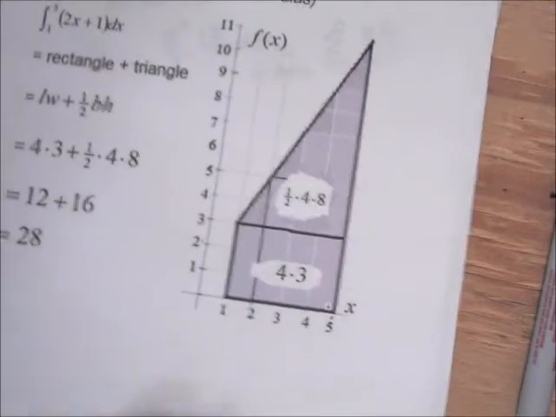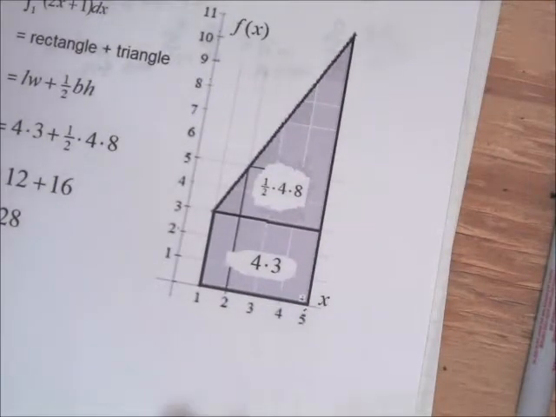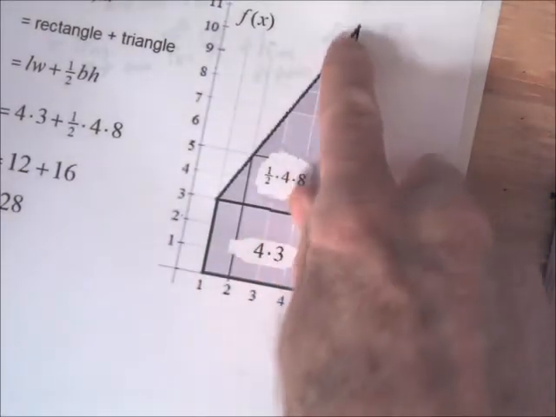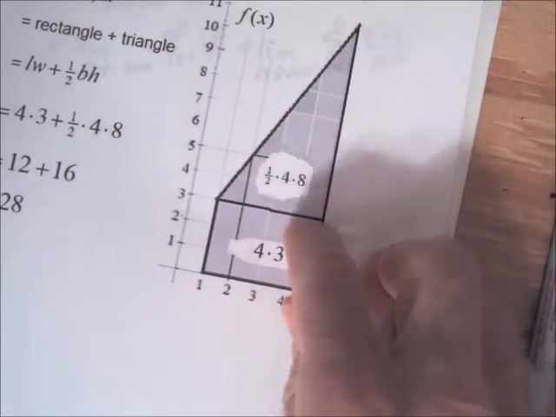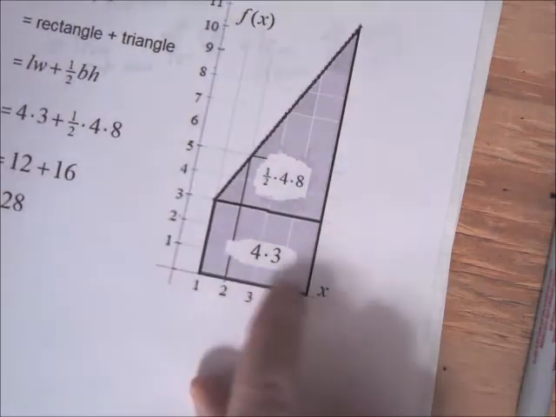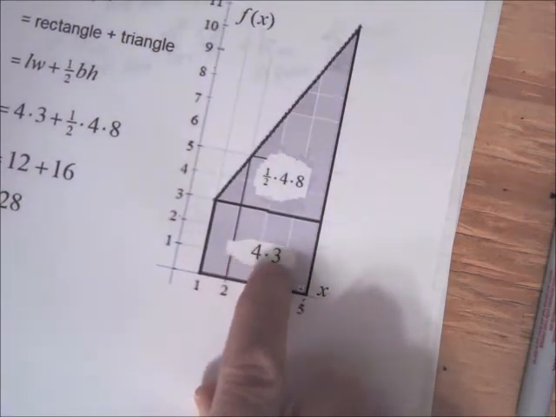Okay, so there's a couple other ways. We did it by taking a limit of rectangles. This particular one, we could use basic geometry. If we divide the area under f of x into a triangle and a rectangle, the area of a rectangle is length times the width. So this would be 4 times 3.